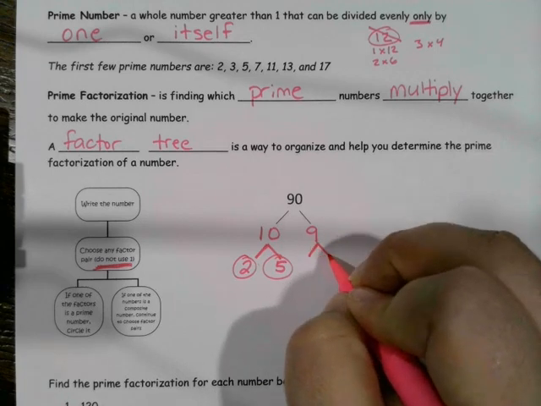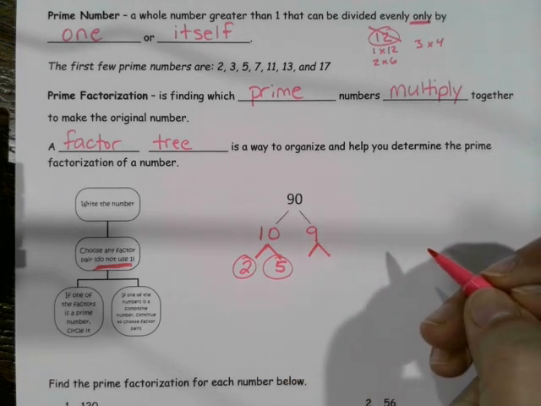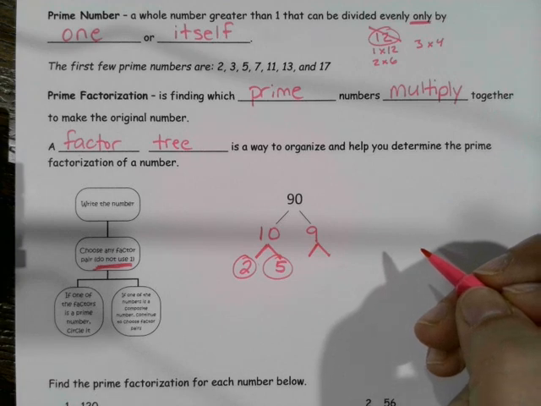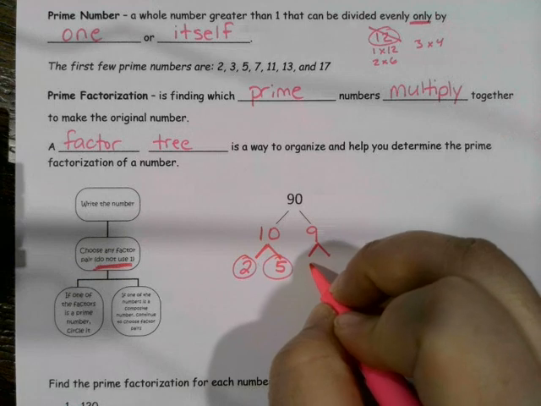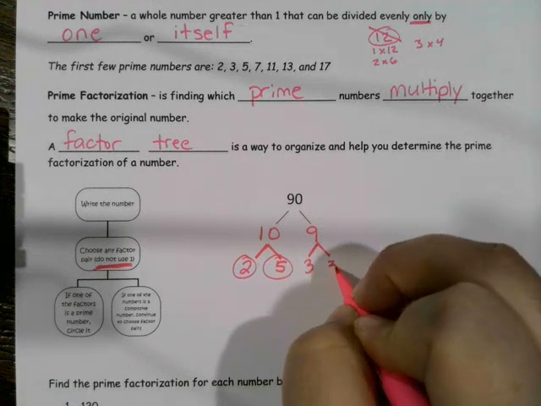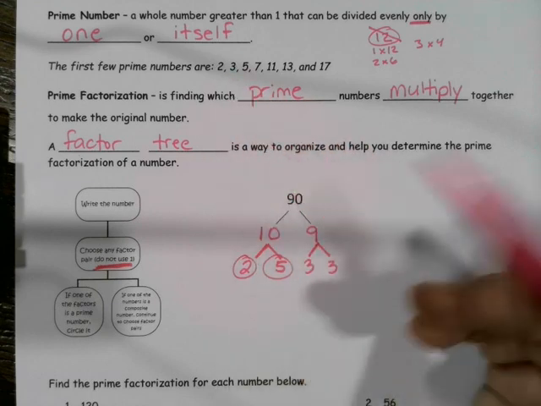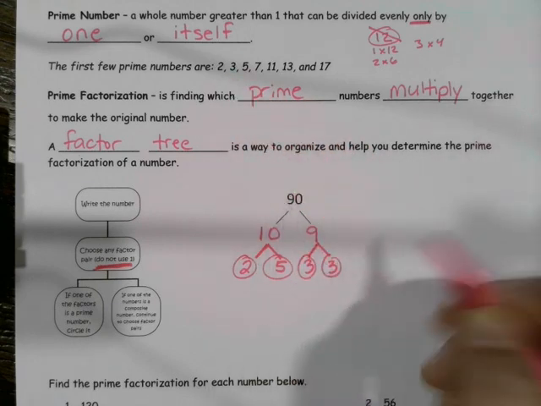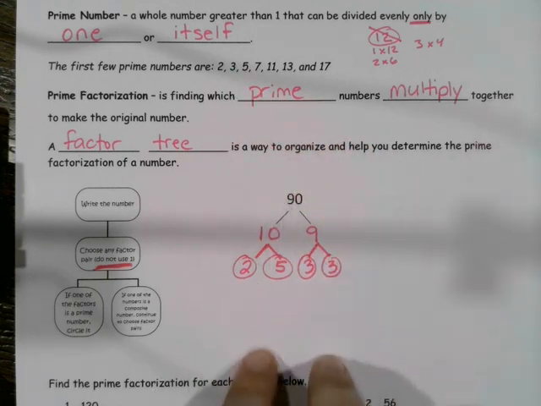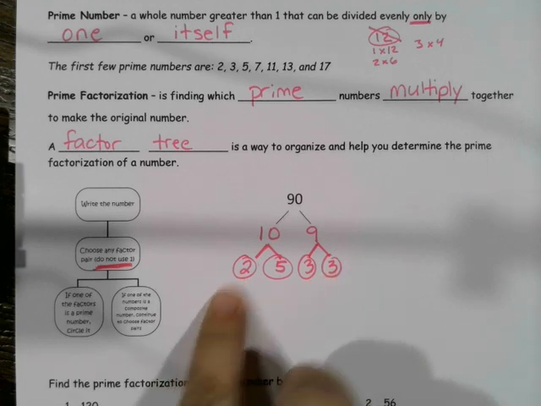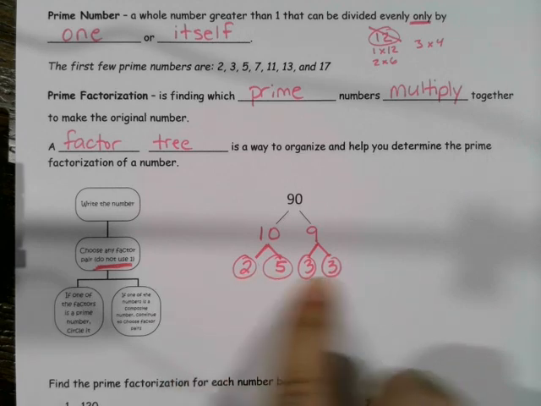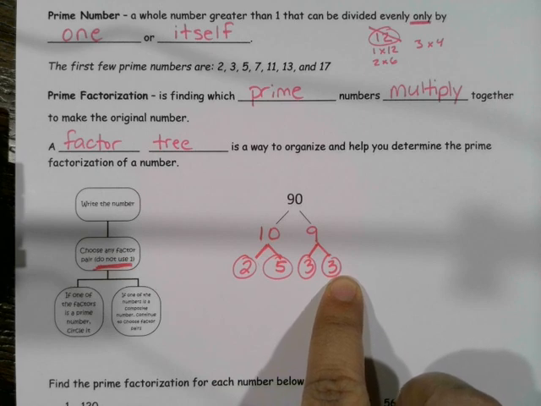All right, 9 is not prime, it's composite. So I'm going to draw 2 branches and I'm going to figure out what 2 numbers multiply together to get 9. Again, use your chart if you need to. But I know that 3 times 3 will get me 9. Okay, 3 is a prime number, so I'm going to circle both of those. And there is nothing left to break down. I can't draw any more branches because every number that's remaining is prime.